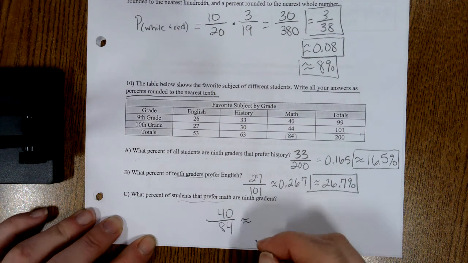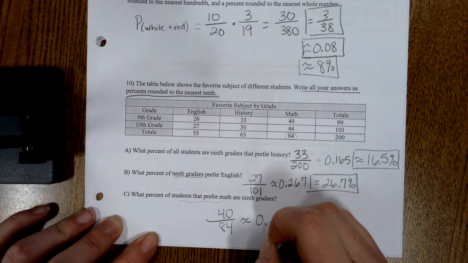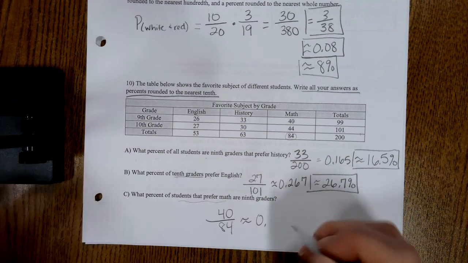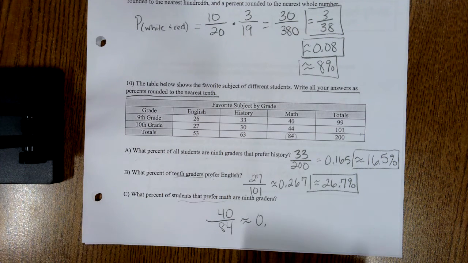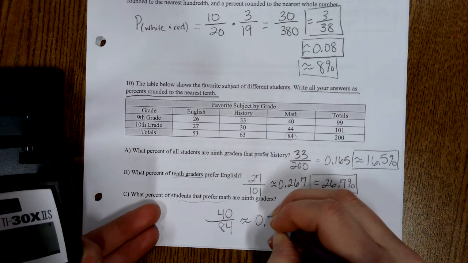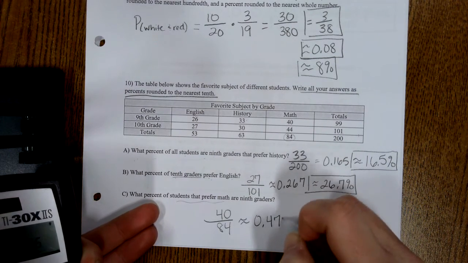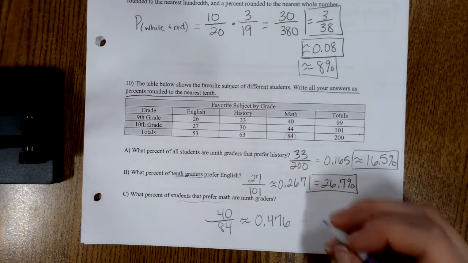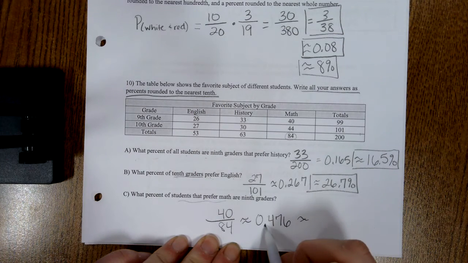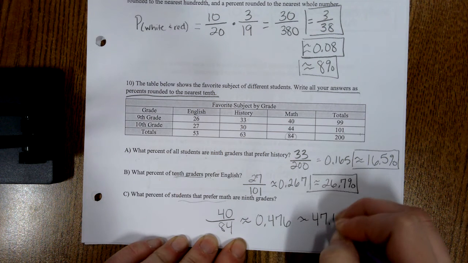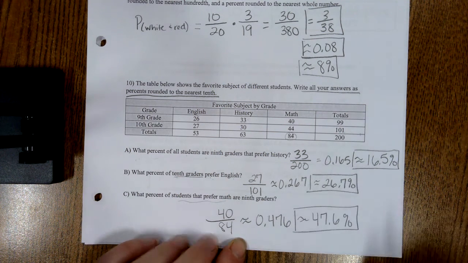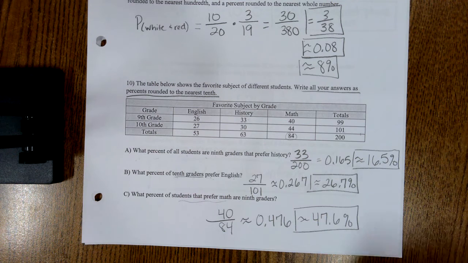So when you do 40 divided by 84 on your calculator, you're going to get about, hold on, let me do it on my calculator. 40 divided by 84. 0.4761. So then when you put that as a percentage, move the decimal point 2 places to the right, and so that will give you 47.6%. And that is your answer. And that's the practice quiz. Have a good day.